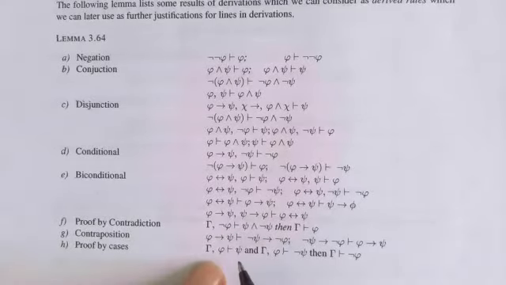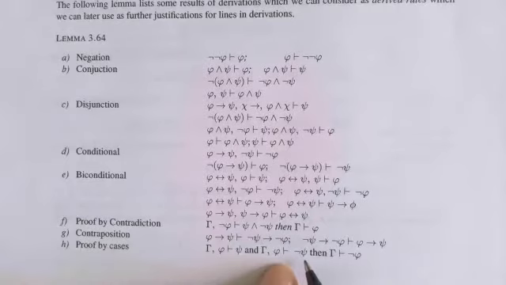This is something you could think of as proof by cases. It's almost exactly like the proof by contradiction above. I've just taken away the and. If I've got two different proofs, one of psi and another proof of not psi, then I can prove not phi from gamma.